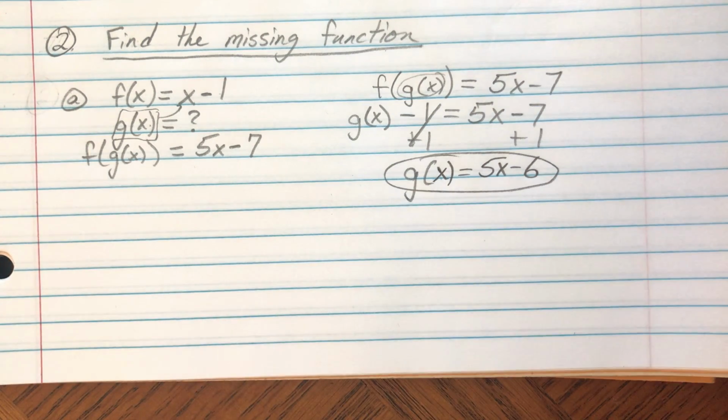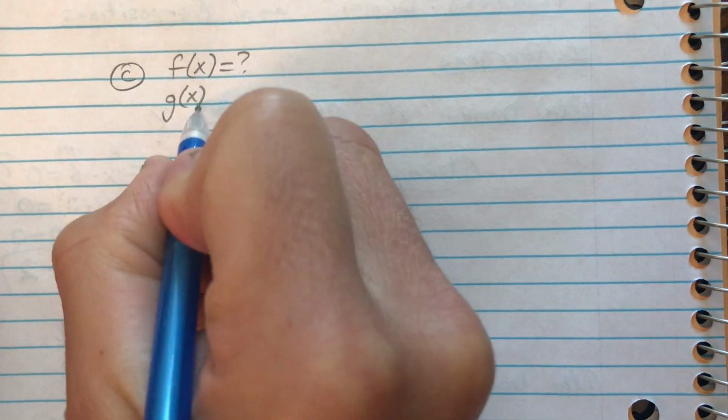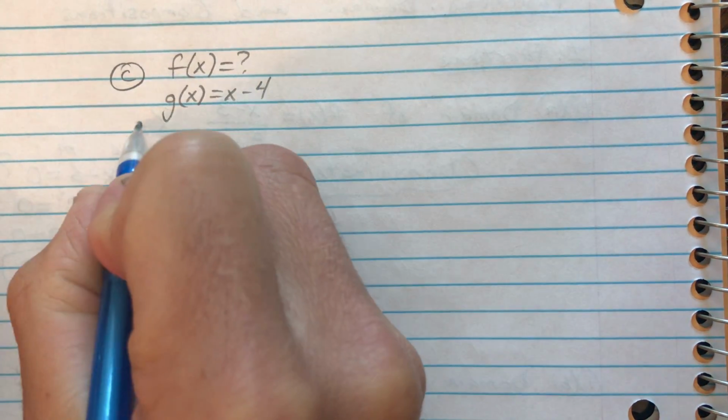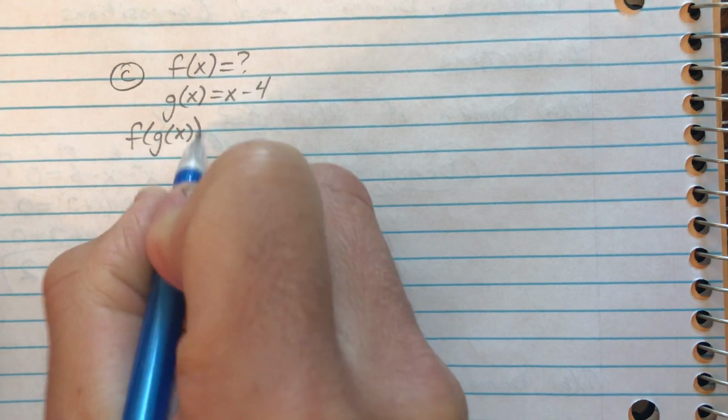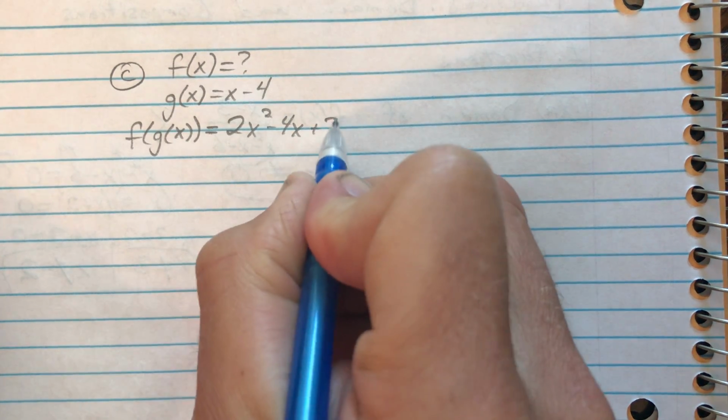Now, on the other hand, on the next page of the assignment, let's try to find f of x. So let's do letter C, number 2. Again, a little bit more challenging. Letter C says that f of x is missing. G of x is known to be x minus 4. And f of g of x is 2x squared minus 4x plus 3.